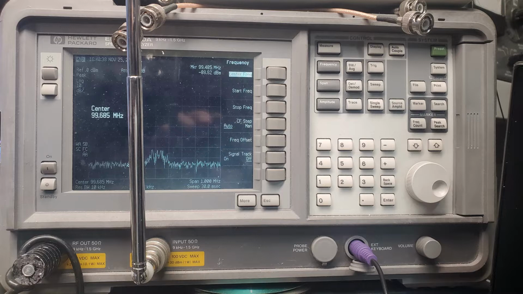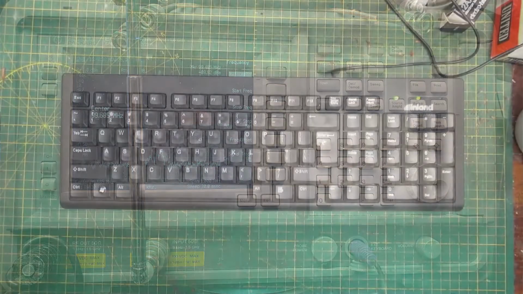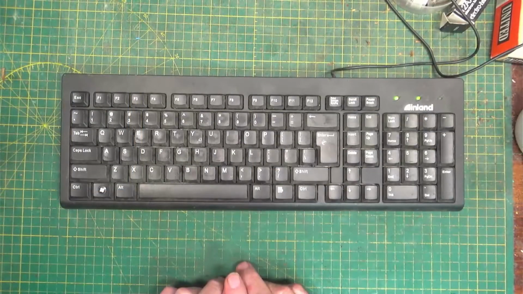It does not go down to 200 or 300 hertz resolution bandwidth, so I can't use it for doing AM radio stations, but for everything else I do, it's more than adequate.